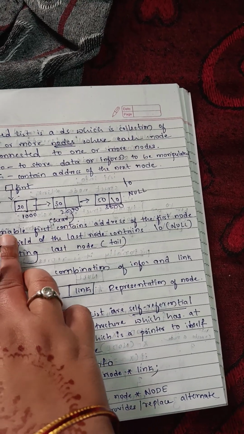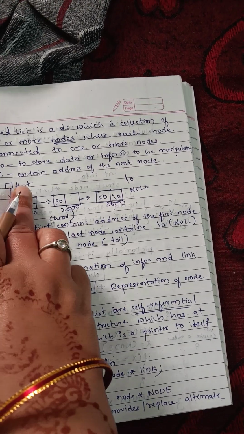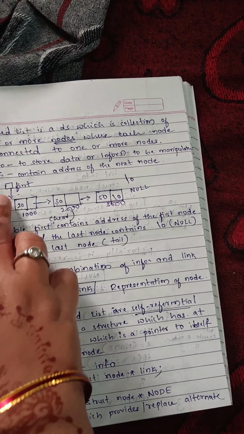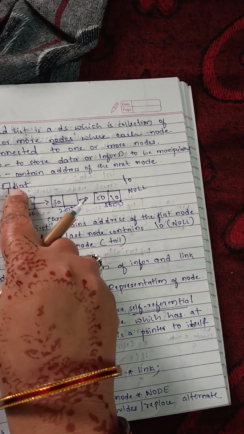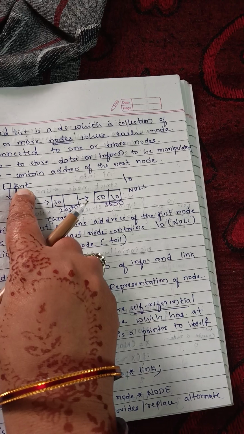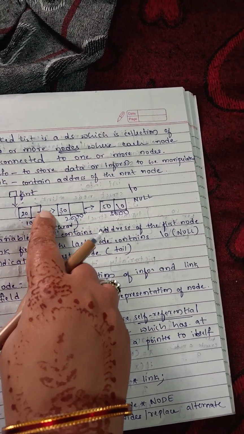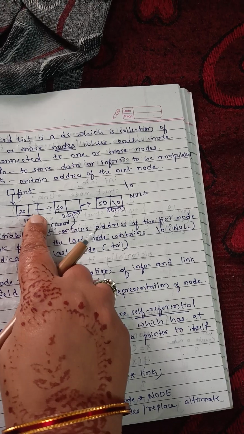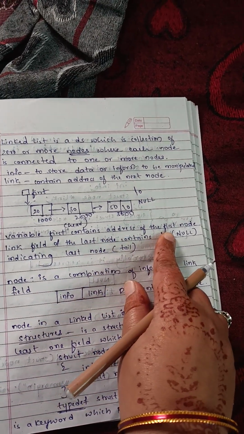Next, see the first. Here I have written FIRST. What does this mean? First is a variable which holds the address of the first node. Remember, first is one type of variable which holds the address of the first node.